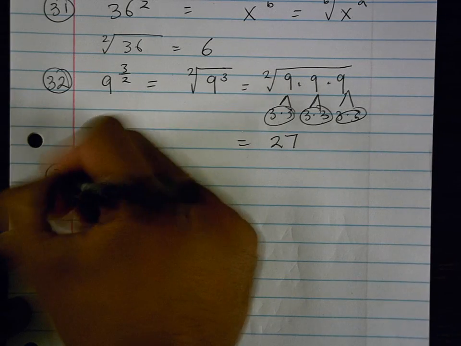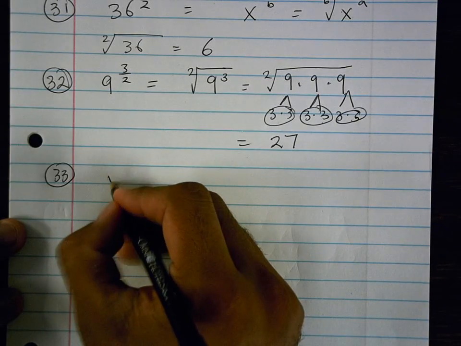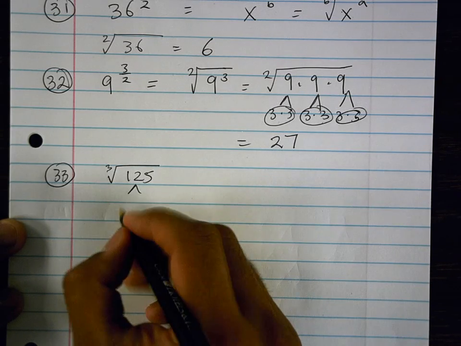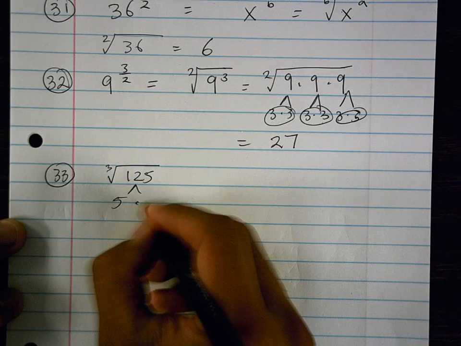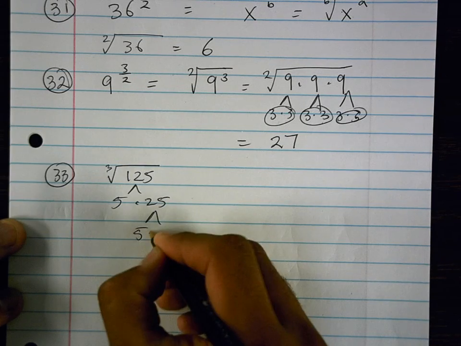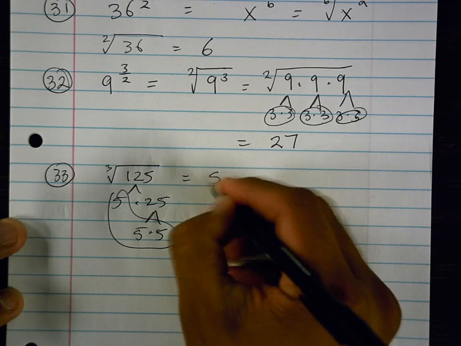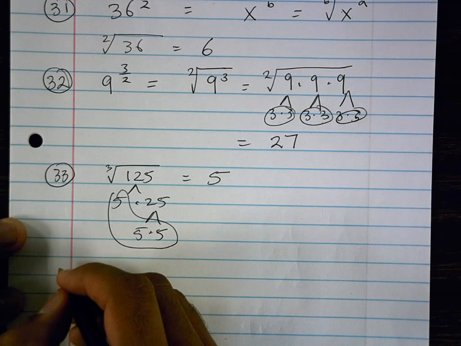33 is the cube root of 125. So if you break this up, you're basically looking at 5 times 25. You break that up. Now we're looking for triples here, right? Because you see the 3. So that equals 5. Okay.